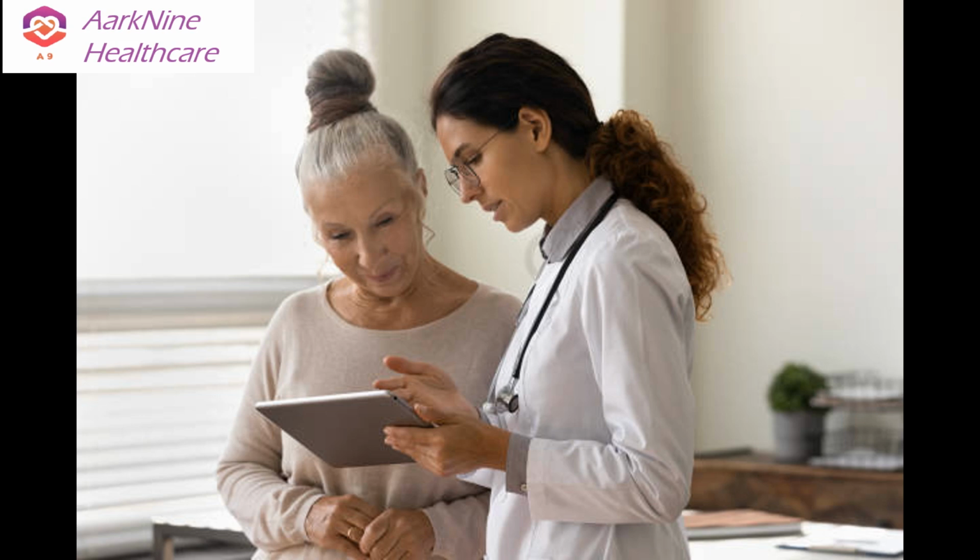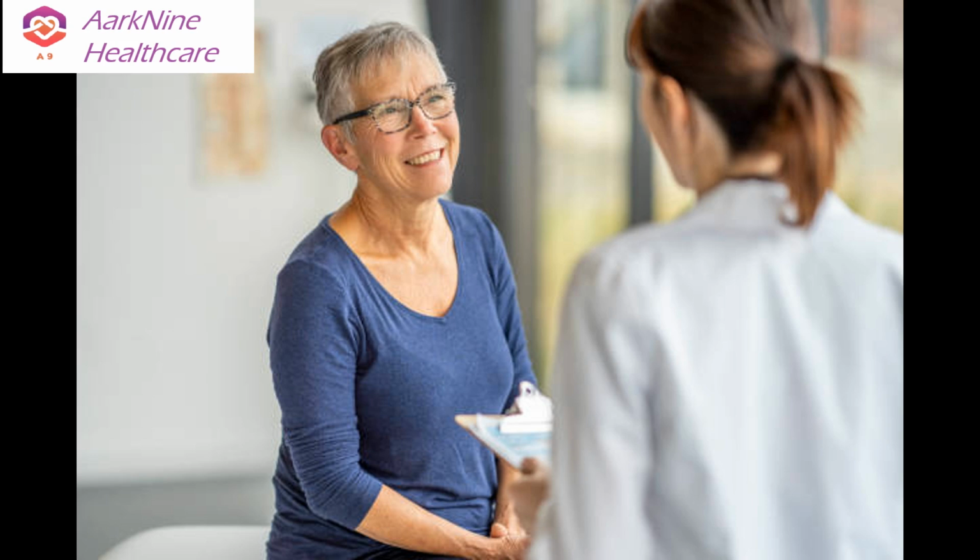Exactly. Or maybe the patient has multiple policies, perhaps one for medical and a separate one for vision or dental. Or maybe they switched plans recently and the claim went to the old insurer by mistake. Okay. This code is basically a sign that says, whoa, wrong address. The claim needs to be resubmitted to the correct payer.